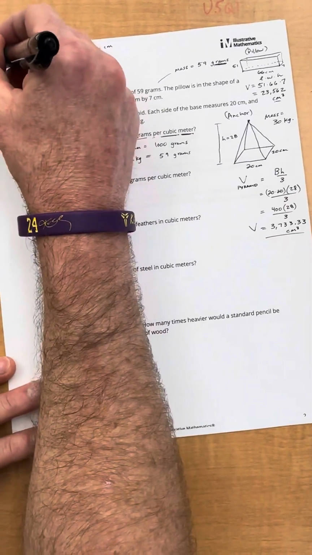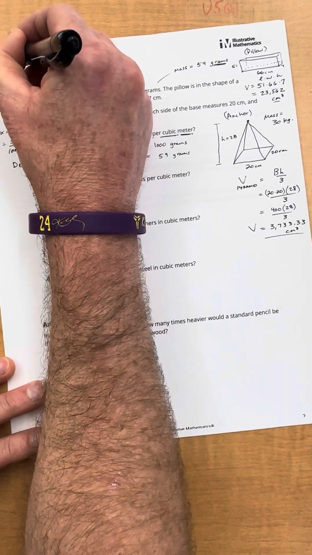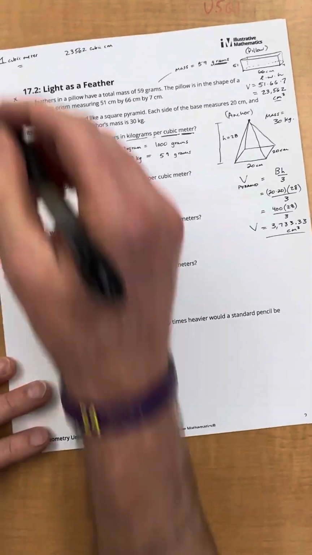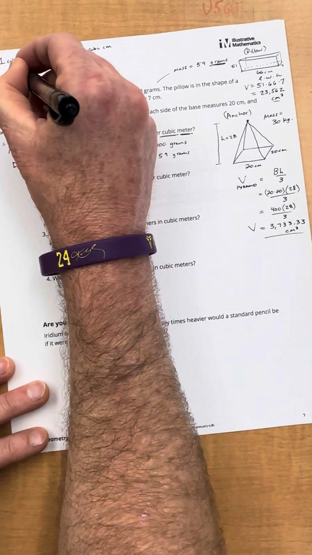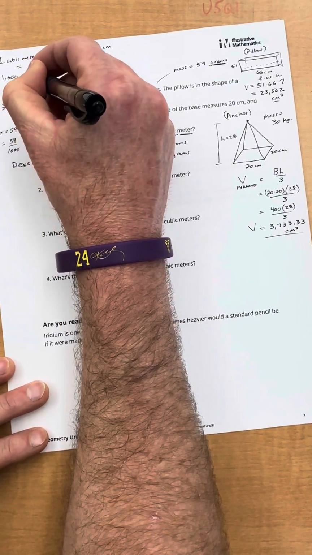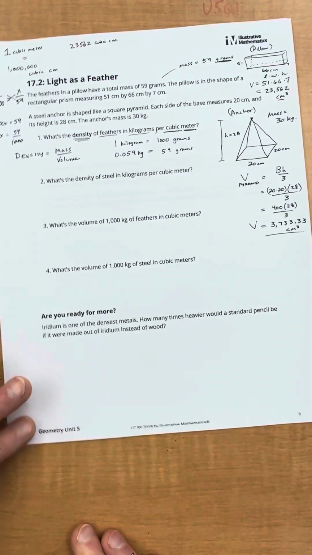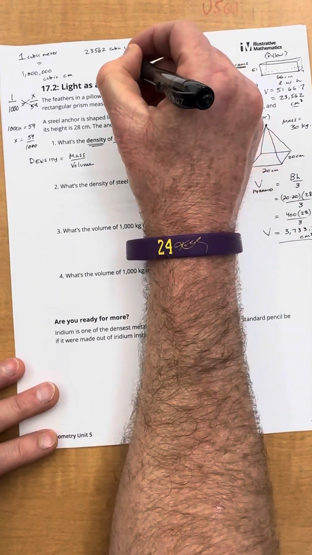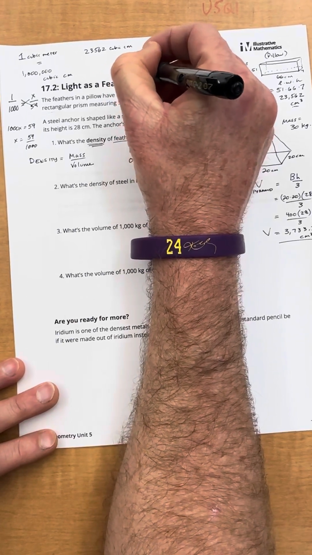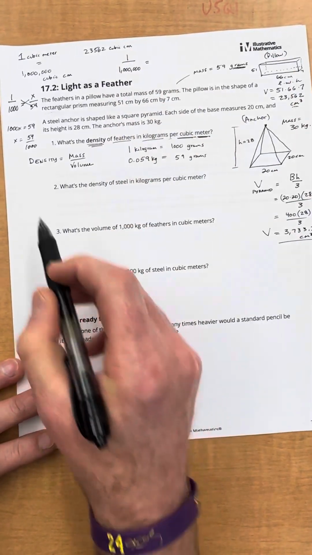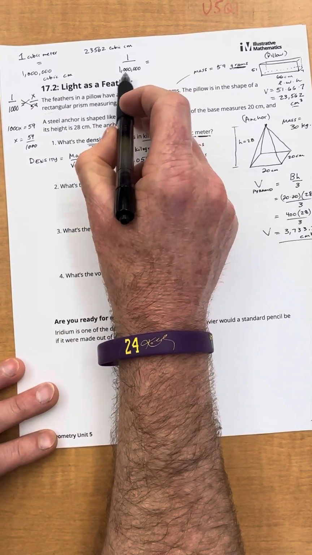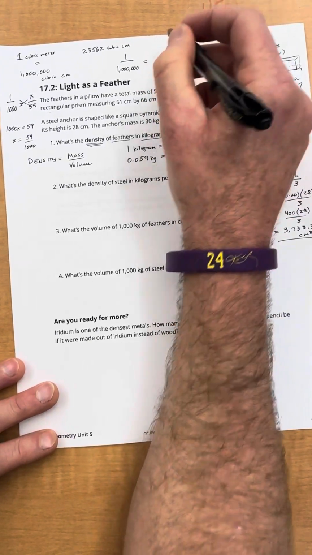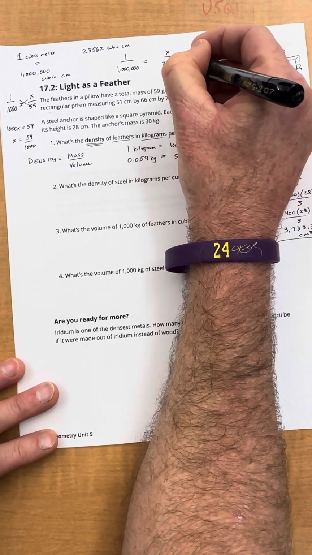So 1 cubic meter equals 1,000,000 cubic centimeters. So you go like this: 1 over 1,000,000 equals, these are the cubic centimeters right here, x over 23,562.